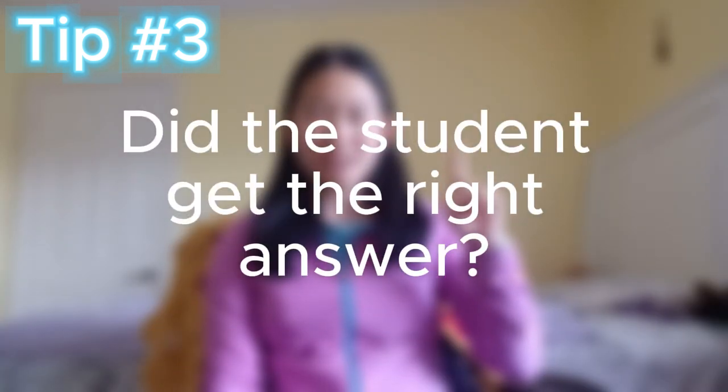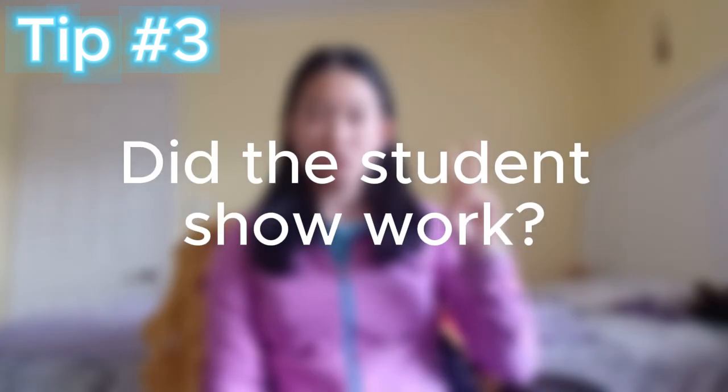Tip number 3, don't be afraid to get things wrong. So basically, examiners usually ask you 2 questions when they're marking. The first is, did the student get the right answer? And the second is, did the student show work? If the answer to either of those questions is no, so like you showed work but you got the wrong answer, you can still get part marks for the work. Or you did not show work but you got the right answer, you can still get marks for the answer. So only if the answer to both of those questions is no, then you get no marks.